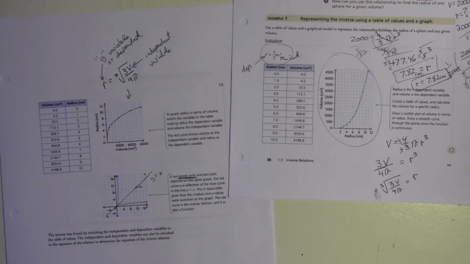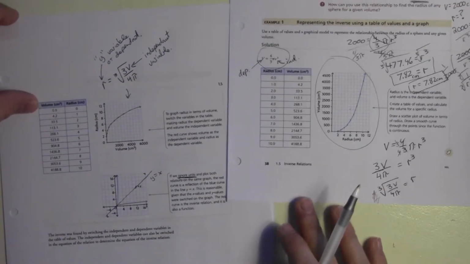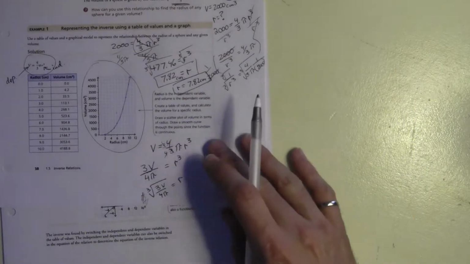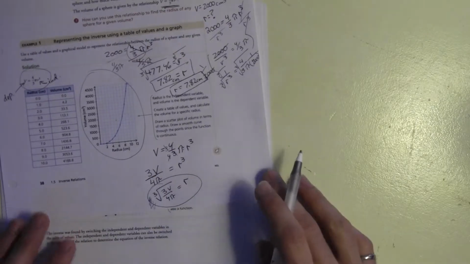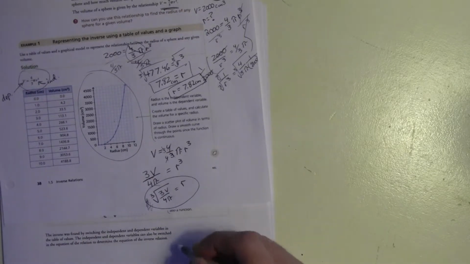It says the inverse was found by switching the independent and dependent variables in the table of values. The independent and dependent variables can also be switched in the equation of the relation to determine the equation of the inverse relation. And that's what I did right here. That's what I did up there.